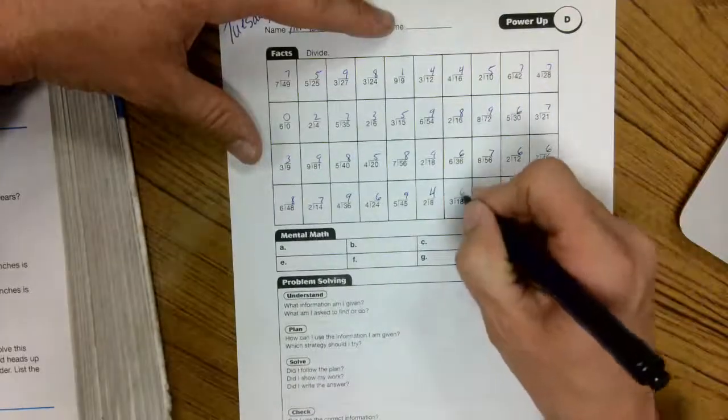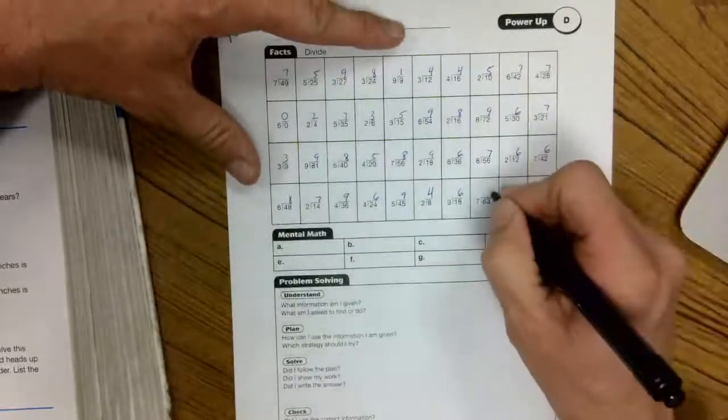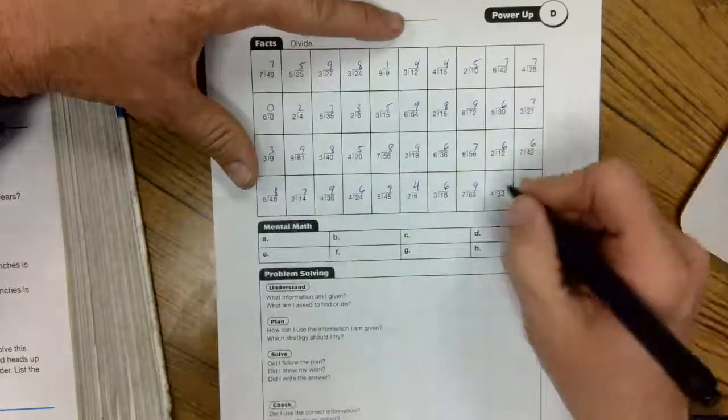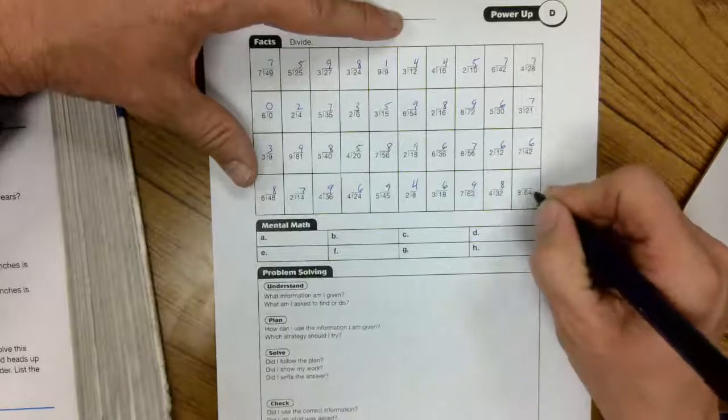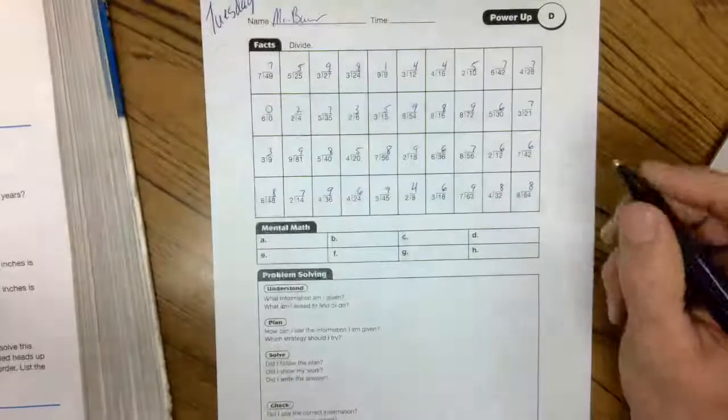18 divided by 3 is 6. 63 divided by 7 is 9. 32 divided by 4 is 8. And 64 divided by 8 is 8.